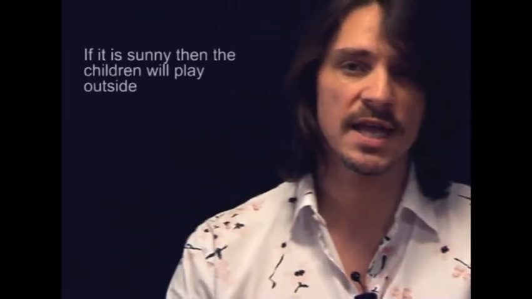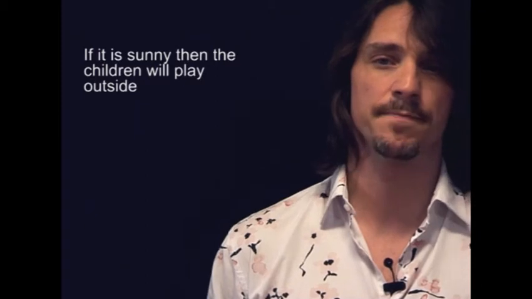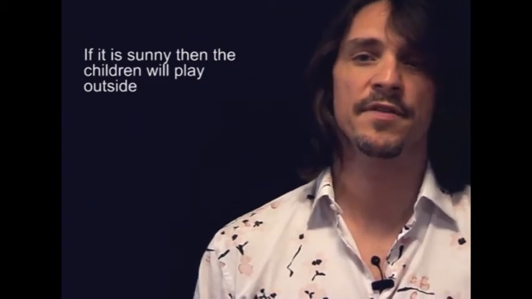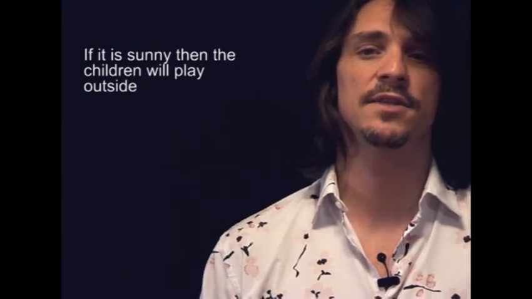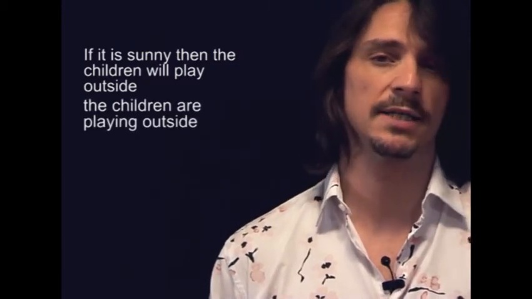The first of these two inferences is known as affirmation of the consequent. You'll sometimes see it referred to as AC. As ever, we begin with the conditional statement. If it is sunny, then the children play outside. But this time, the additional information, or the second premise, is that the children are playing outside.